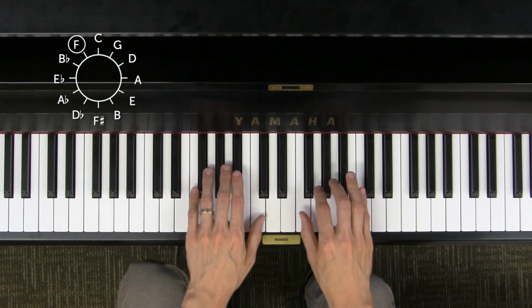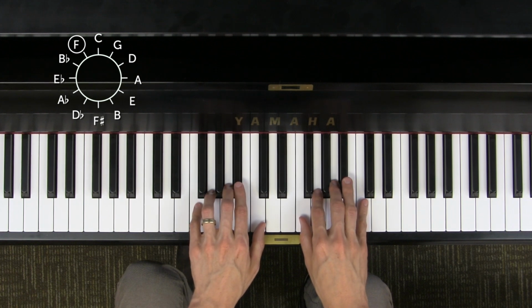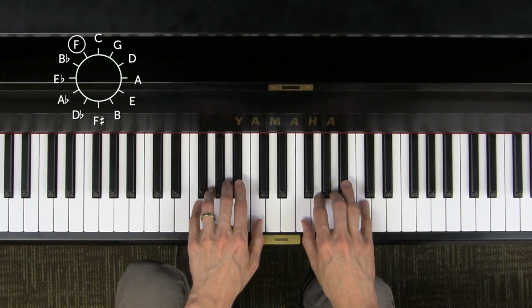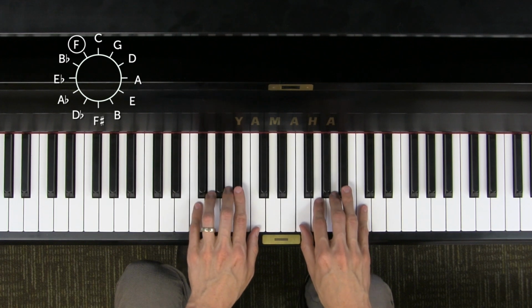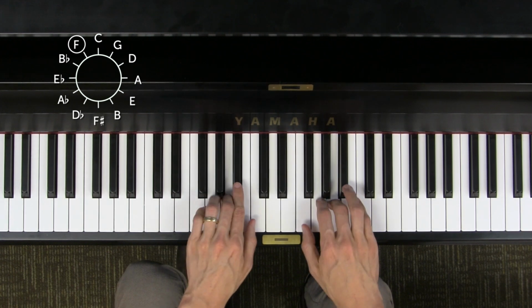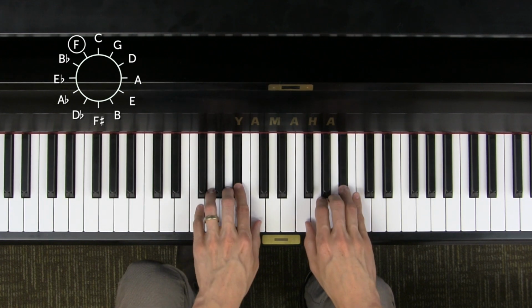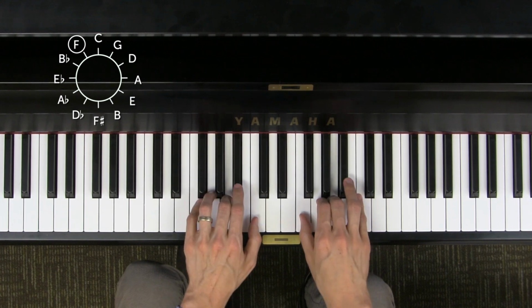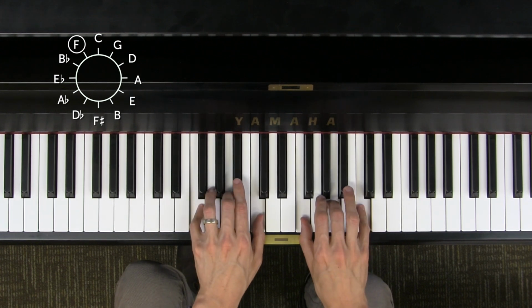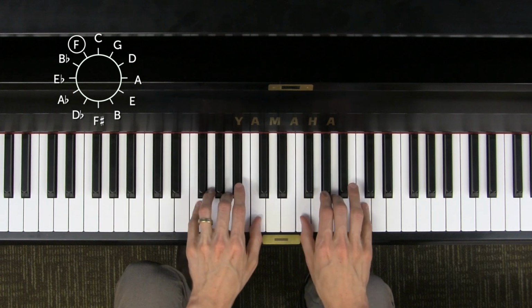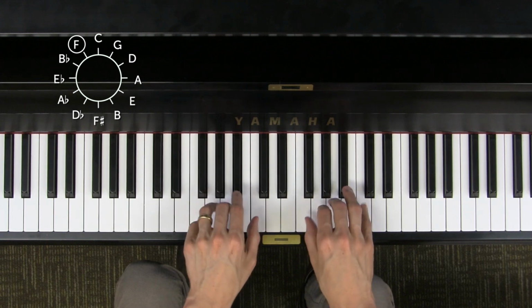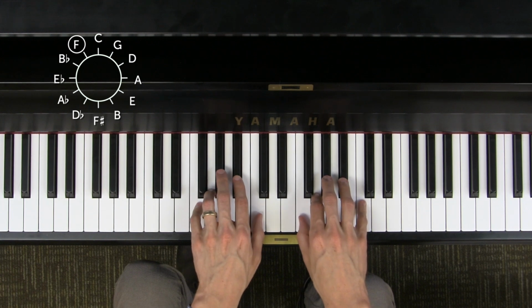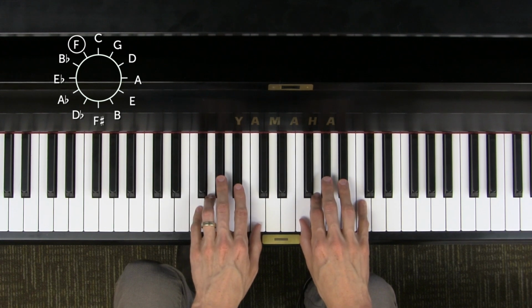Up a fifth to F. We're getting close. F major is white, white, white, black, white. 1, 2, 3, go. Now F minor, A becomes A flat. 1, 2, 3, go.